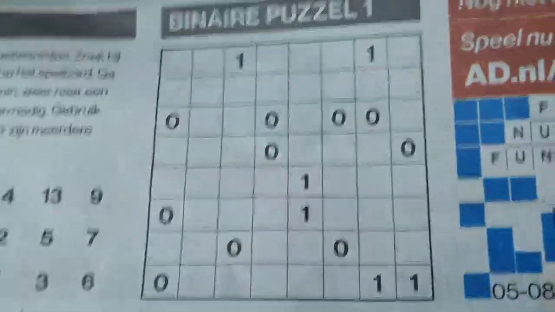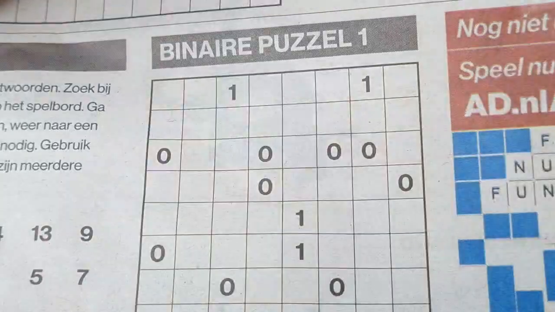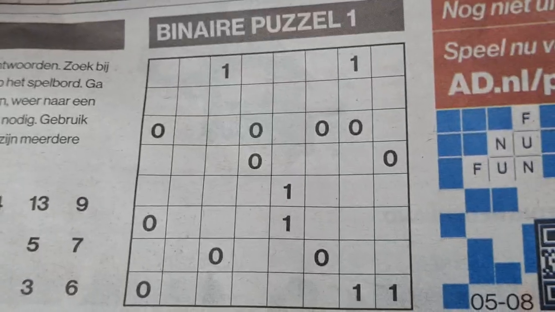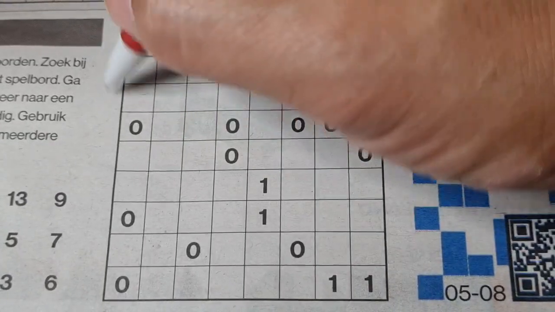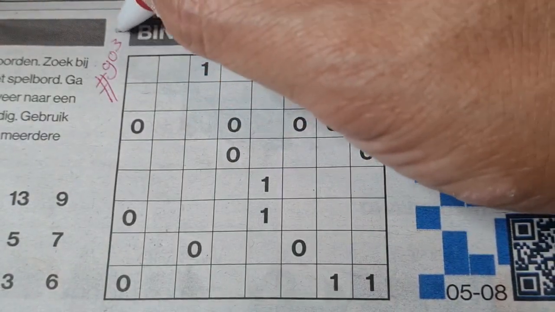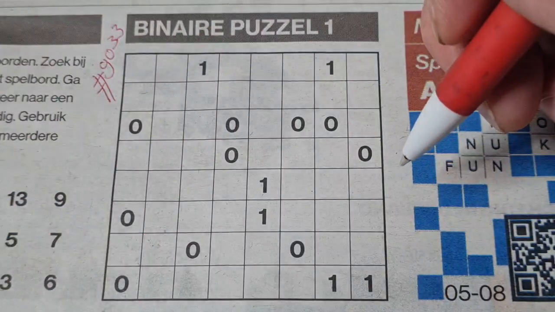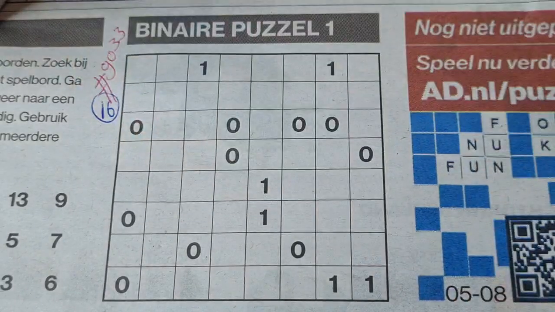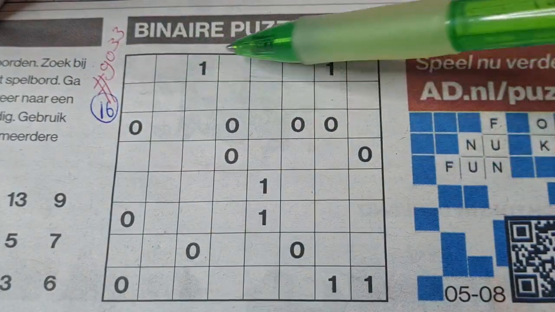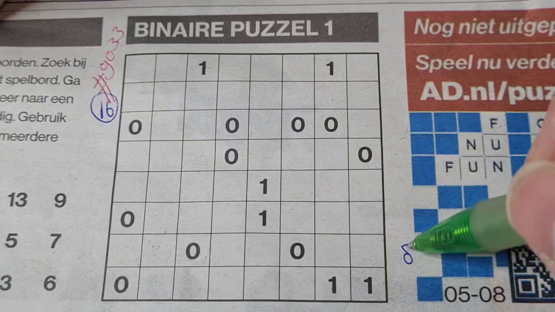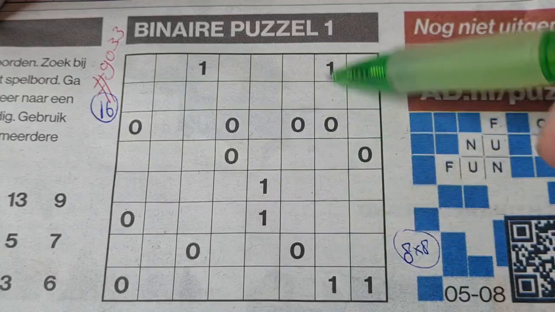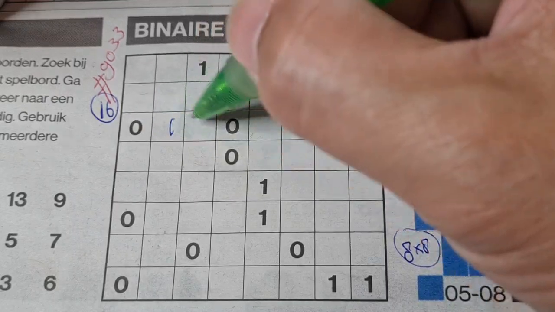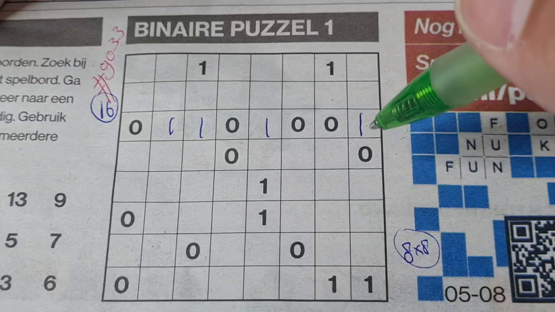This one will be number 9033. Before I start, I always count the printed digits. 16 printed digits. That's a lot. What kind of binary puzzle is this one? Let me count. 1, 2, 3, 4, 5, 6, 7, 8. An 8 by 8 binary puzzle. That means in a column or in a row there are always 4 zeros, 1, 2, 3, 4, and 4 ones, 1, 2, 3, 4. Alright, let's get started.